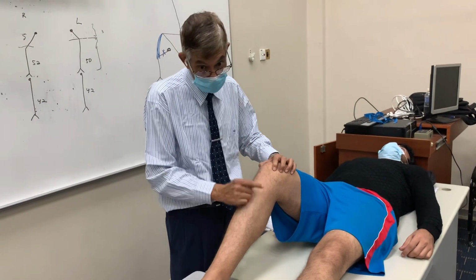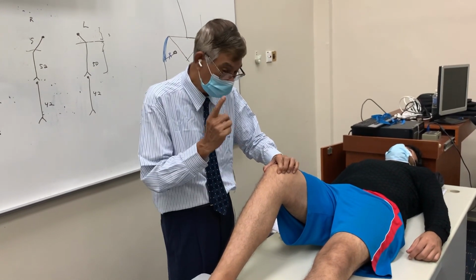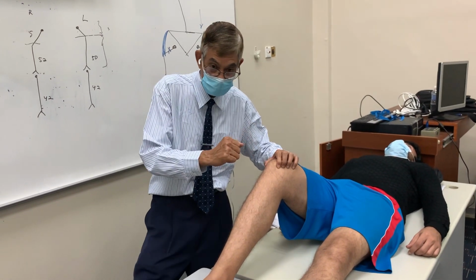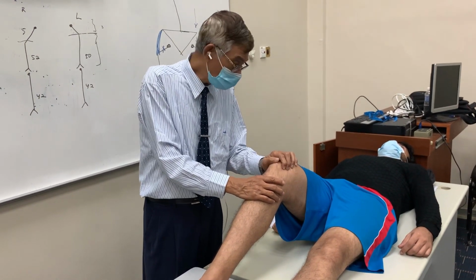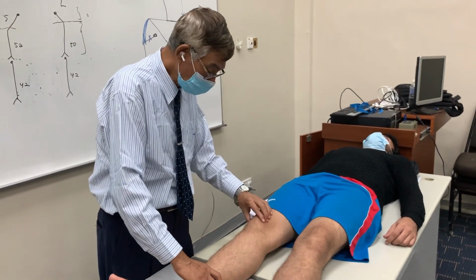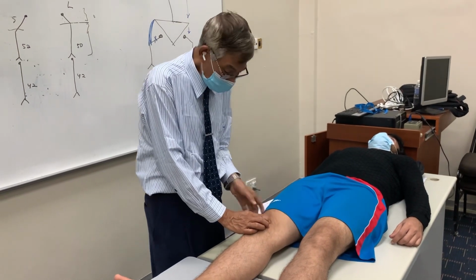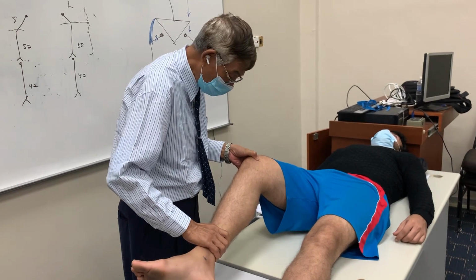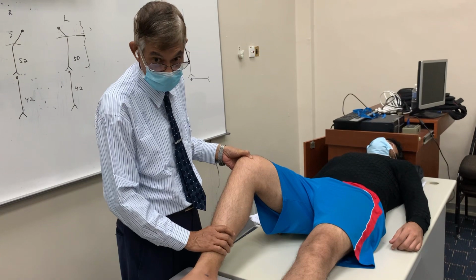He knows this from experience, so he resists further flexion. So it is called the apprehension test. Here the patella is pushed laterally, then you flex the knee slowly, and the patient will resist. The apprehension test is positive.